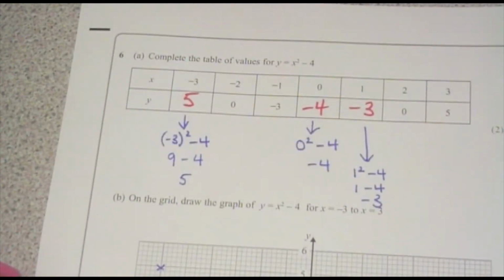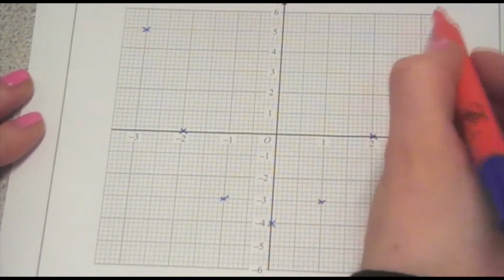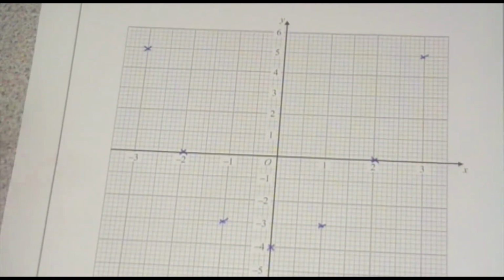And then my final one is 3, 5. So I go across to 3 and then go up 5. I'll mark my point. Now I've plotted all my points. The final thing I need to do, and that I need to do with every graph, is join my plots or my points together.